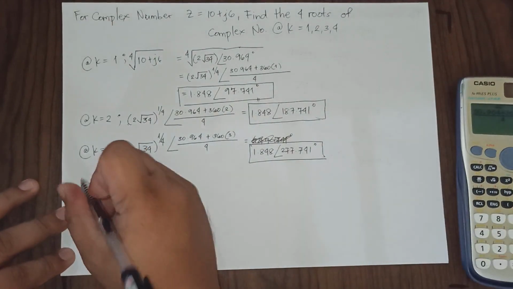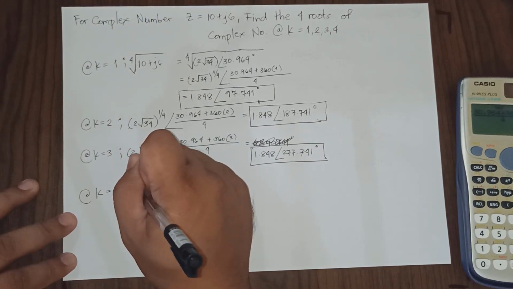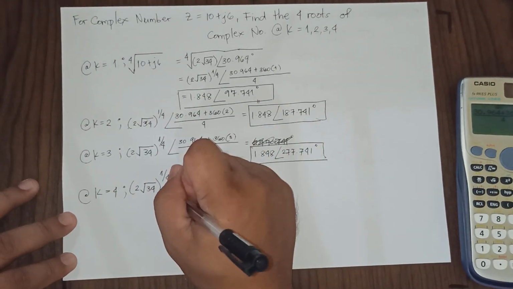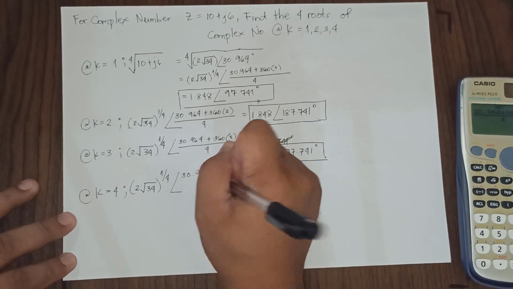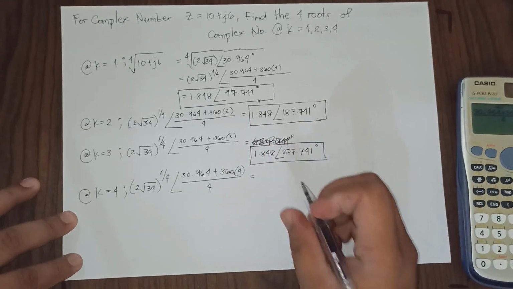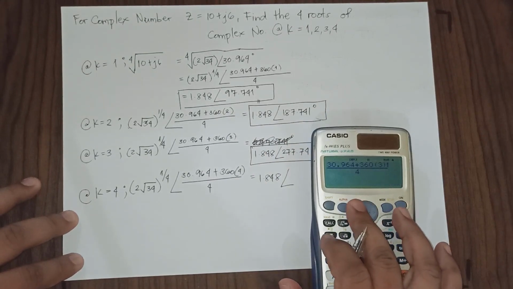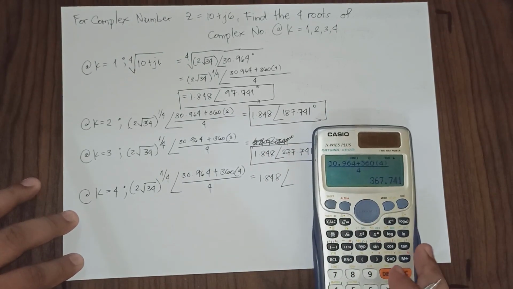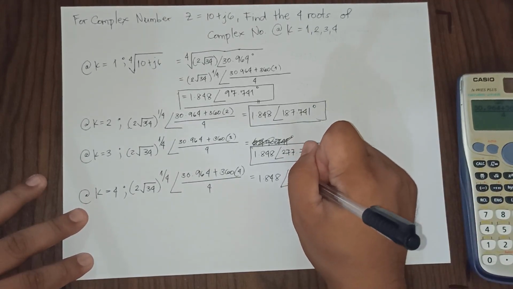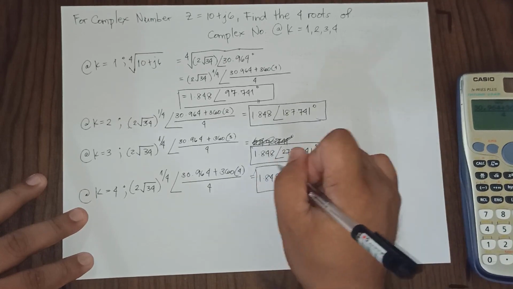And at k is equal to 4, finally, 34 raised to 1/4 bar angle of 30.964 plus 360 times 4 all over 4, that is equal to 1.848 bar angle of 367.741.